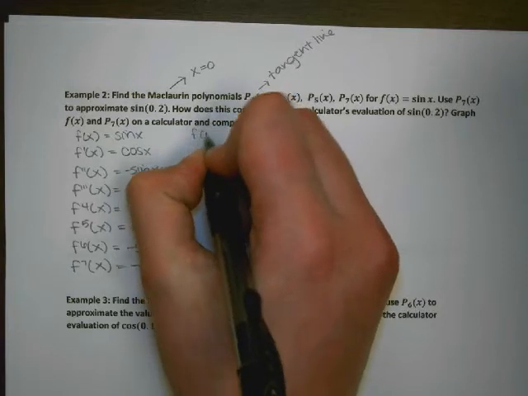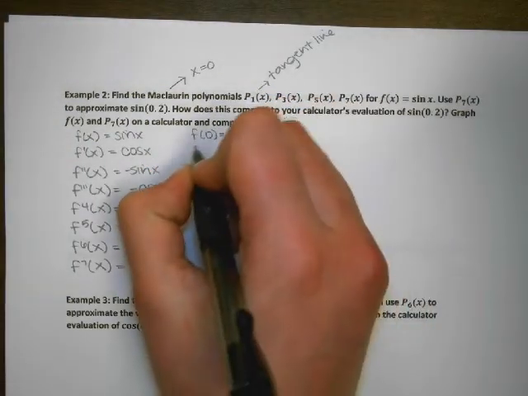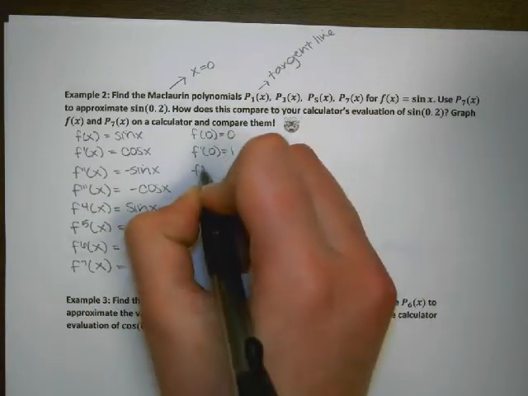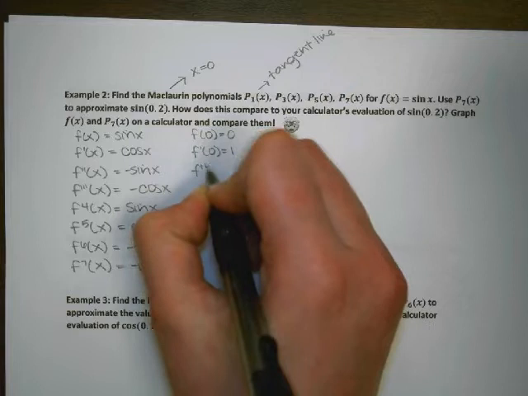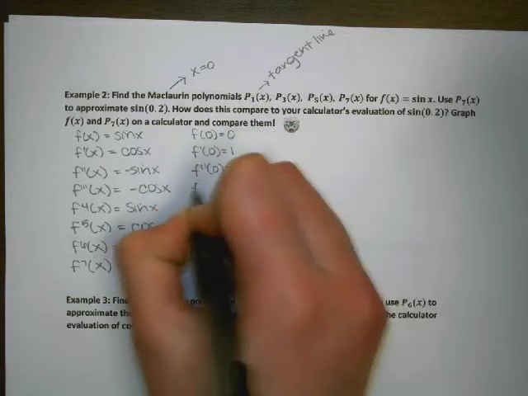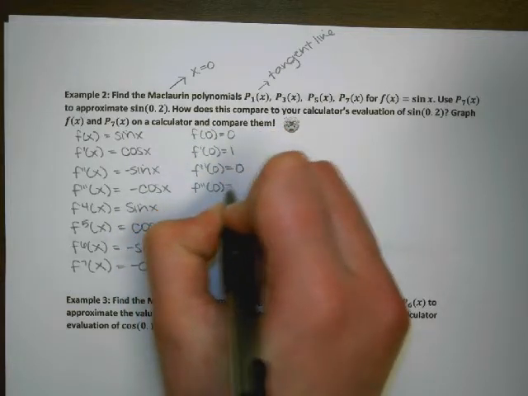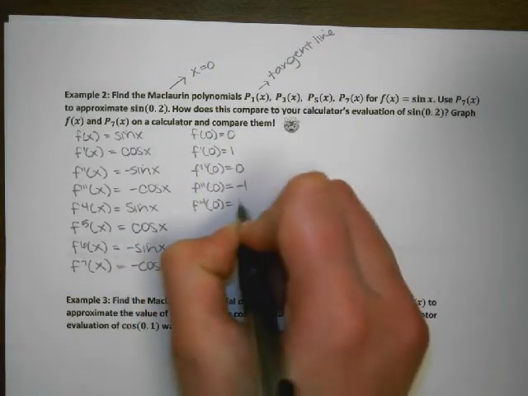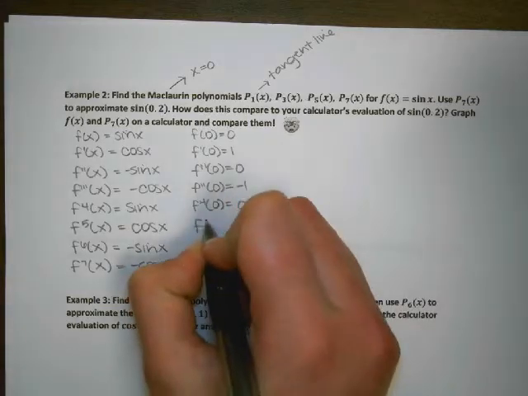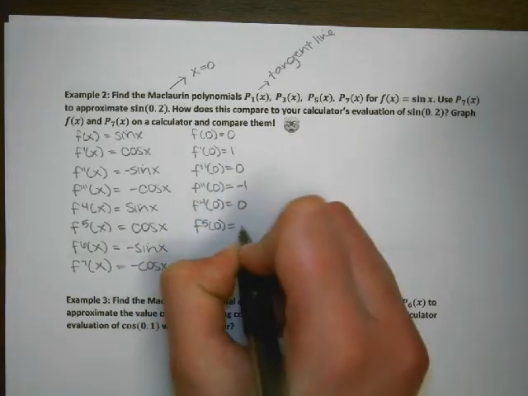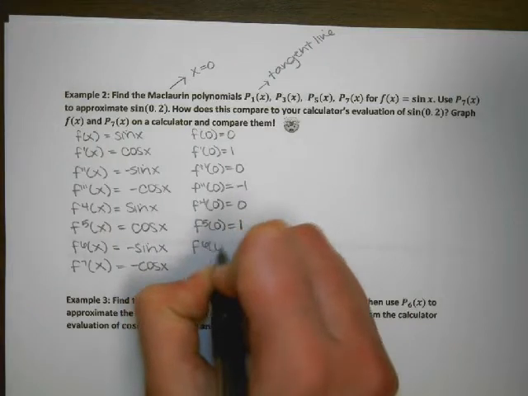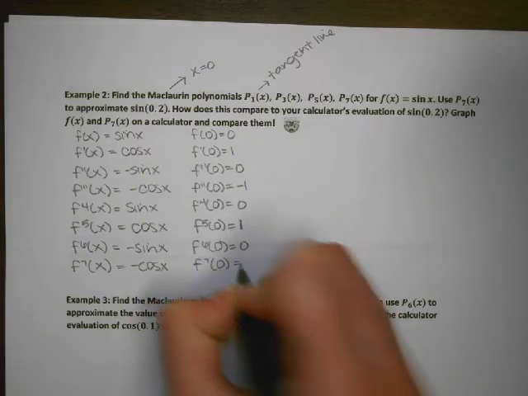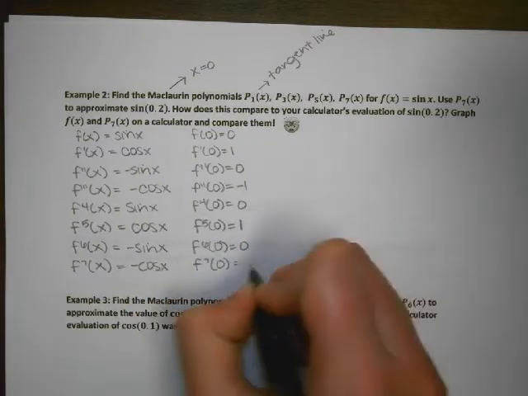So f of 0 is 0, f prime of 0, cos of 0, is 1. f double prime of 0 is 0, f triple prime of 0 is -1, the fourth derivative evaluated at 0 is 0, the fifth derivative evaluated at 0 is 1, the sixth derivative evaluated at 0 is 0, and the seventh derivative evaluated at 0 is -1.